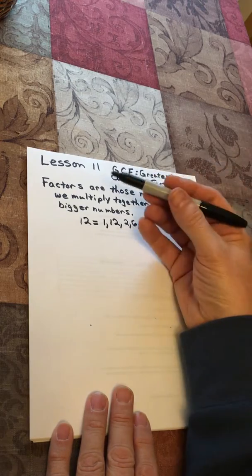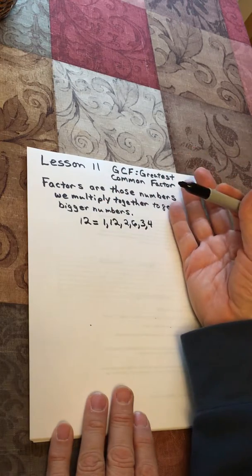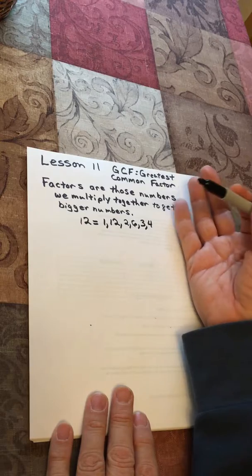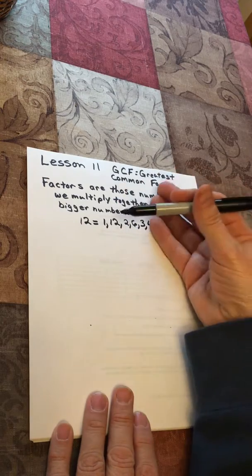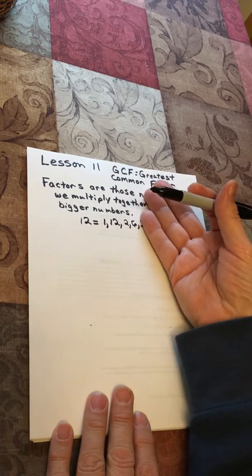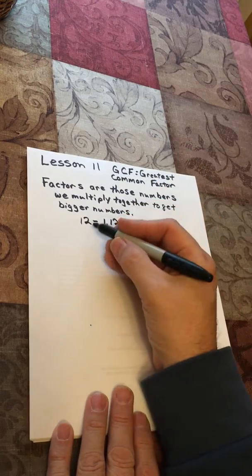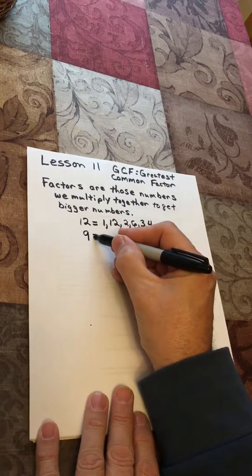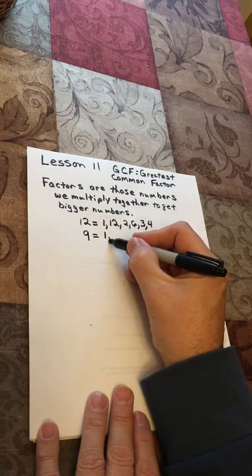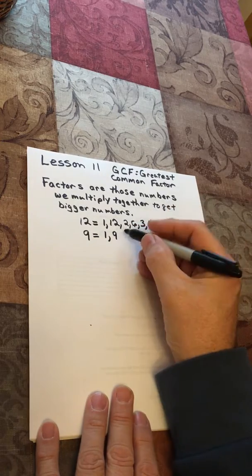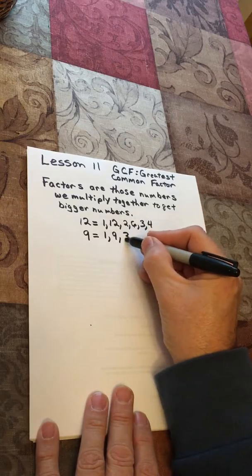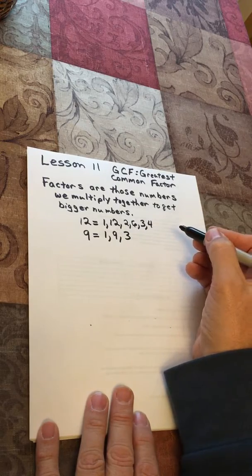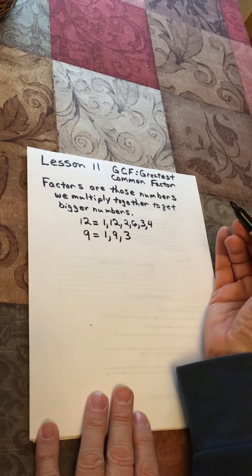Well, let's choose another. What we're going to use here every time we look for the greatest common factor is when we're comparing factors of two different numbers. Let me just take an easy one here. I'm going to go with 9. Okay, so the factors of 9 are 1 and 9. Easy ones. We also have 3. Well, that's it, 3 times 3. There are no other factors then.